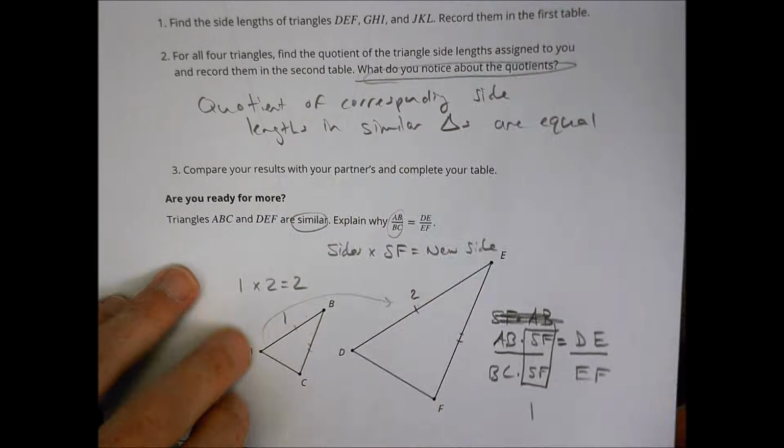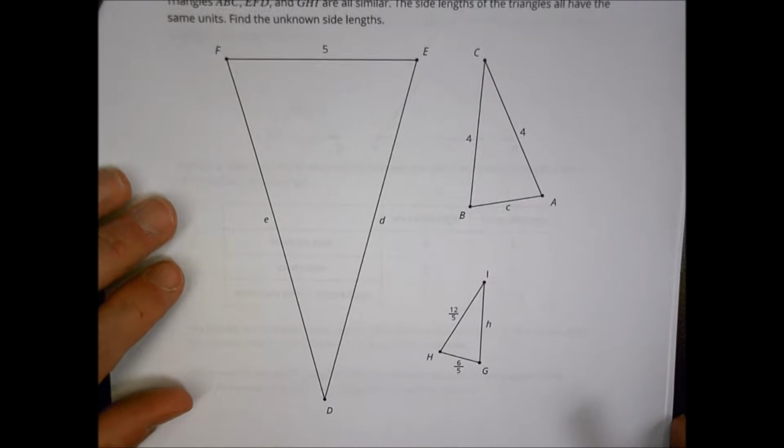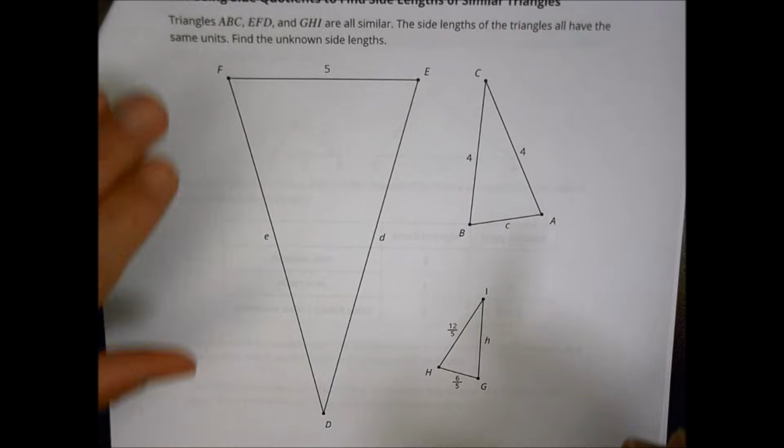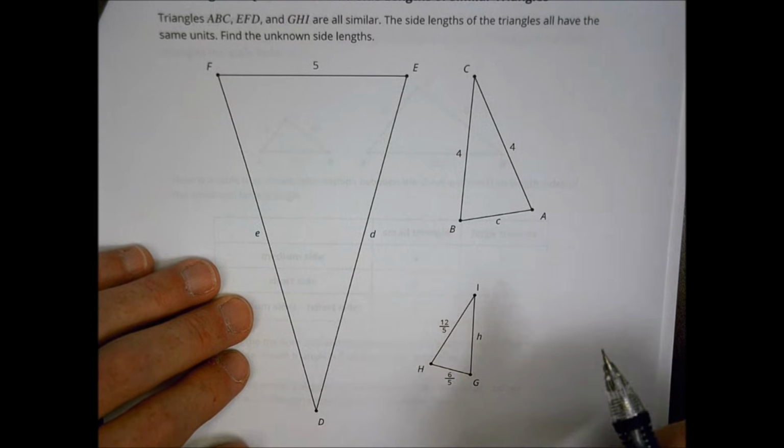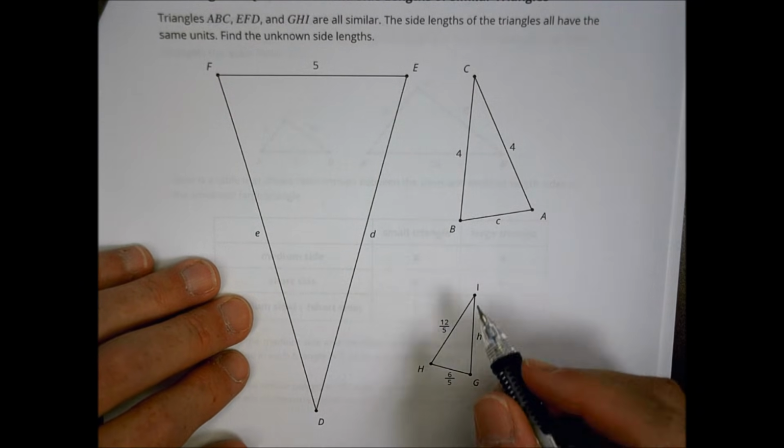Okay, let's take a look at this next page. Number 3, you had using side quotients to find lengths of similar triangles. This is a good question. You'll have something similar to this on your test at the end of this unit, so pay attention here. A little tricky, but it's not too bad if you look at how it wants you to solve this.